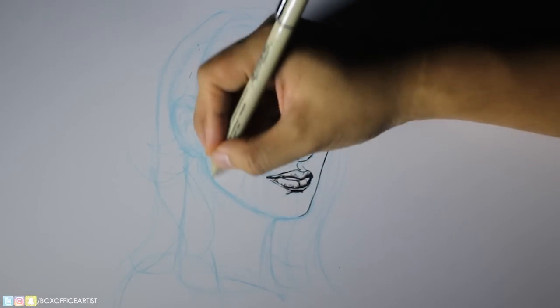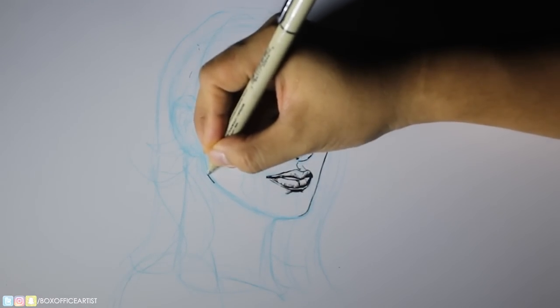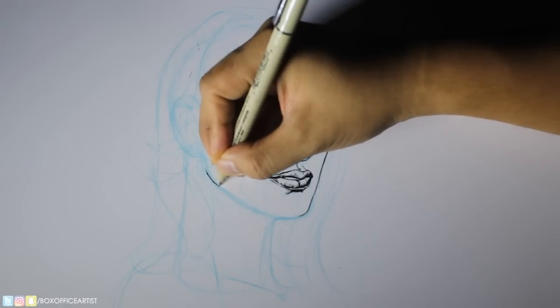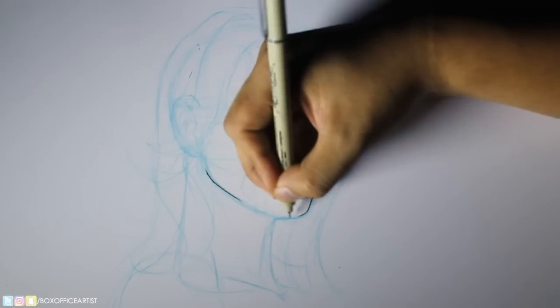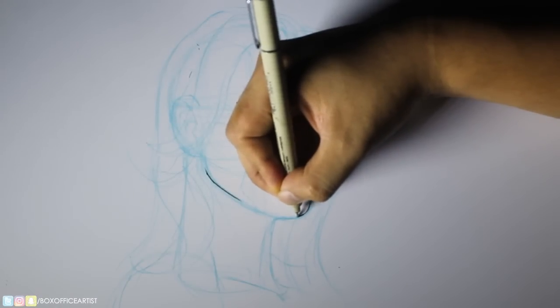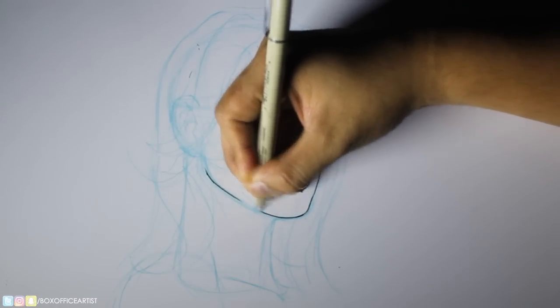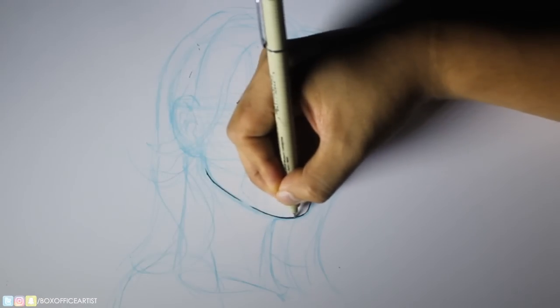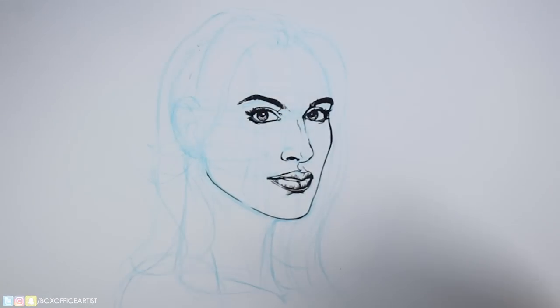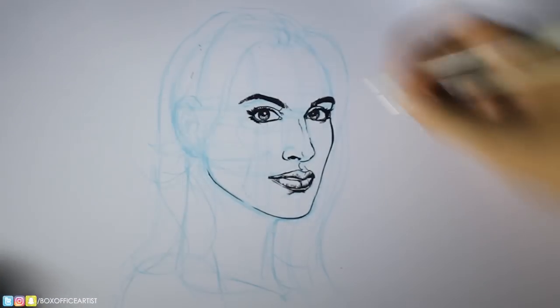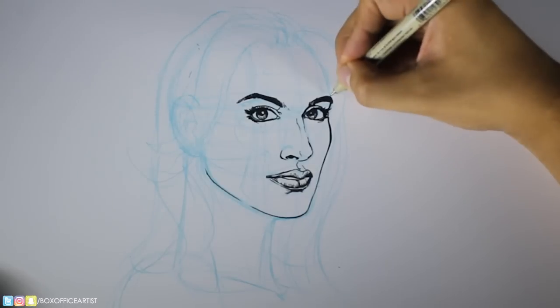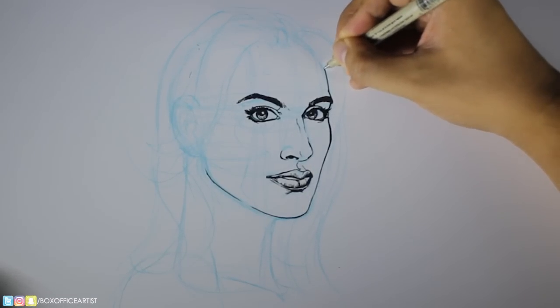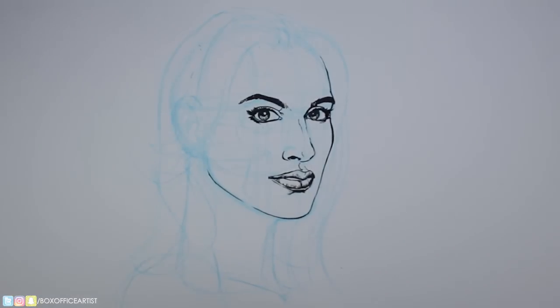Okay, and then I'm gonna go here like this. Okay, and now just gonna draw this part of the forehead here.